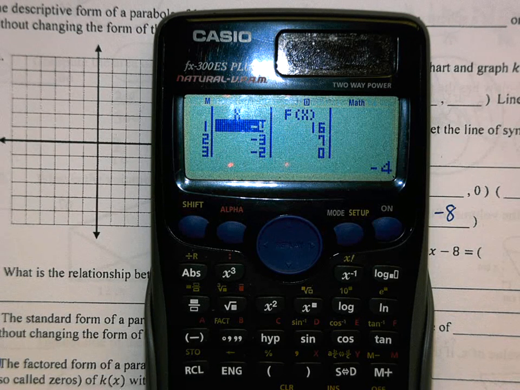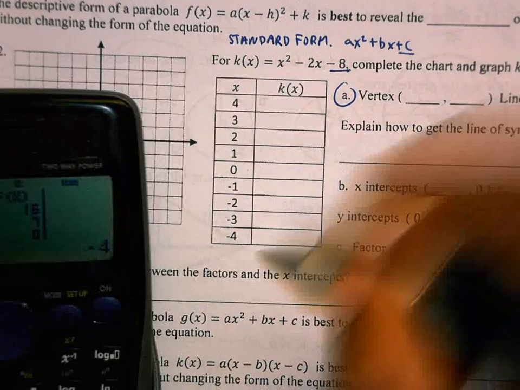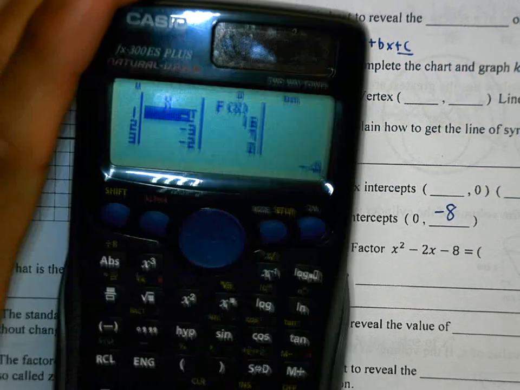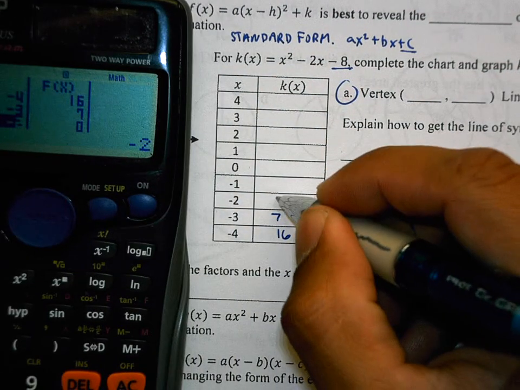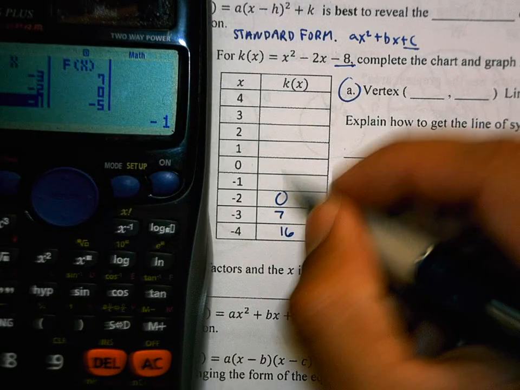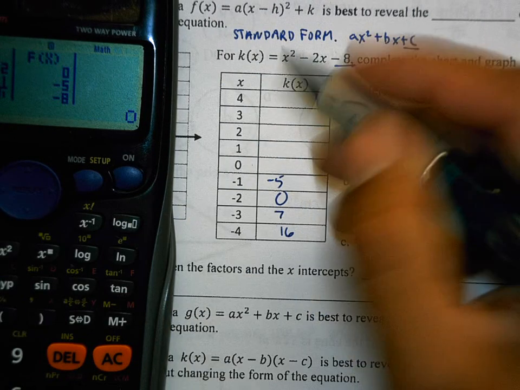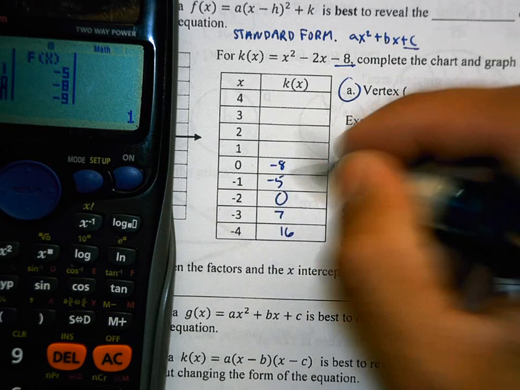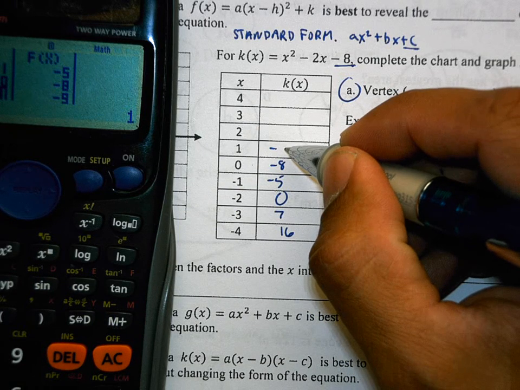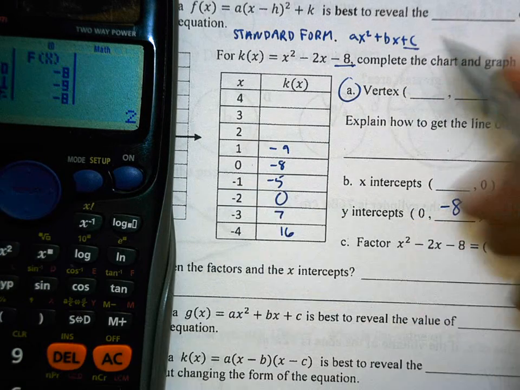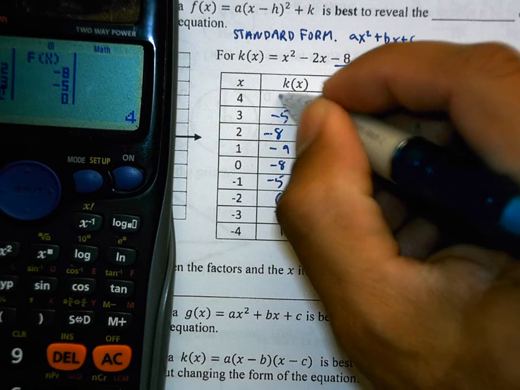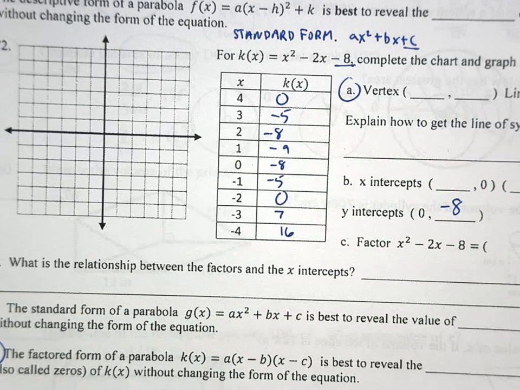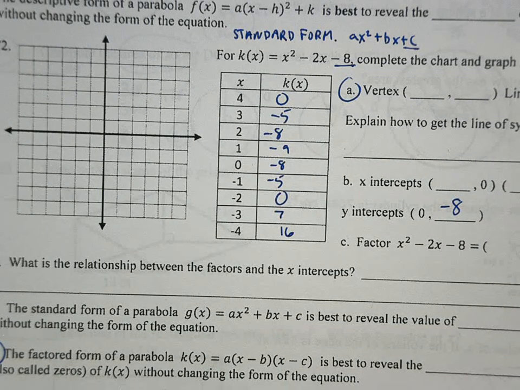What this will do is actually do every single calculation for me. At -4, the value is going to be 16. At -3, the value is going to be 7. At -2, the value is going to be 0. And I'm just going to keep scrolling down and fill in this chart. It's nice to be able to use the technology to help you find all the values real quick, because that's not the important part. The calculator helped me fill in all those values.